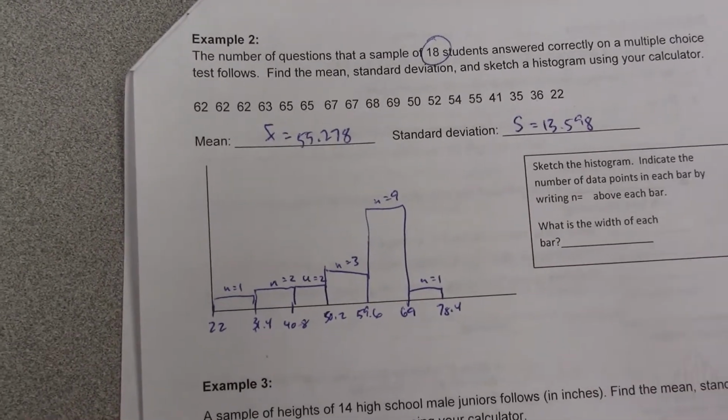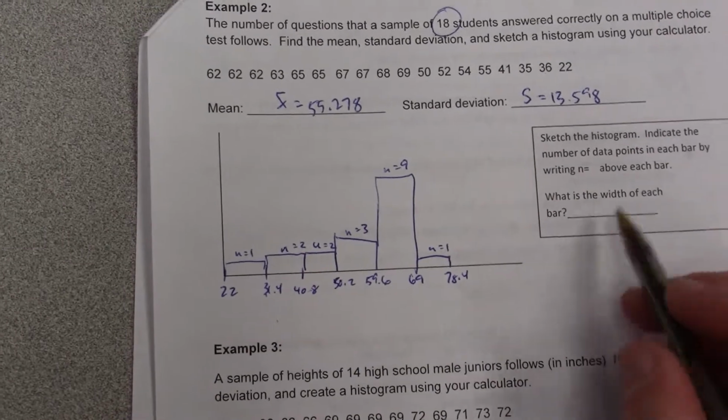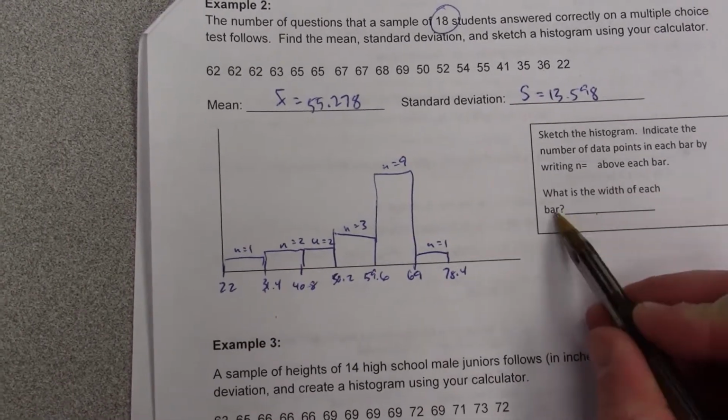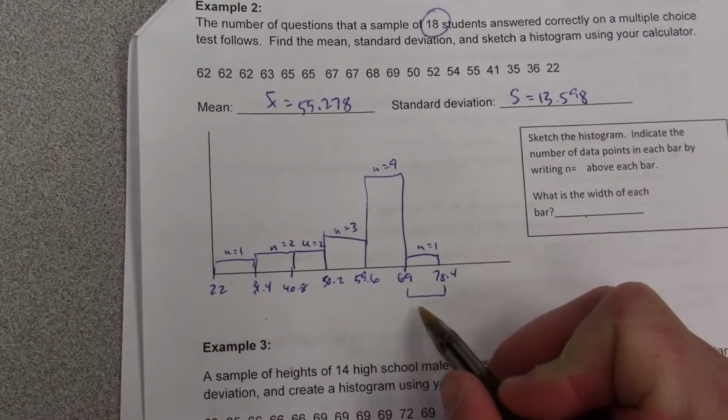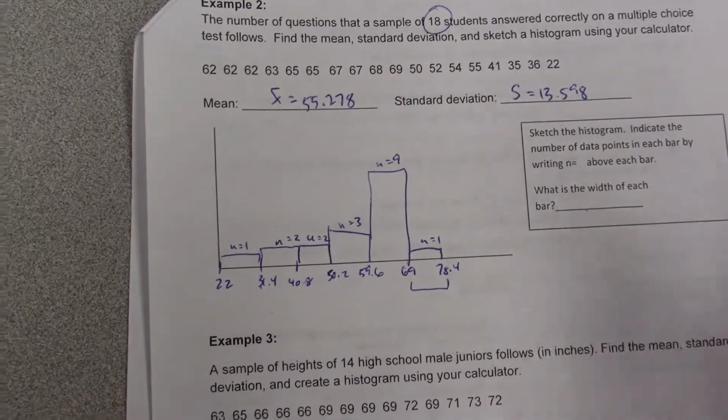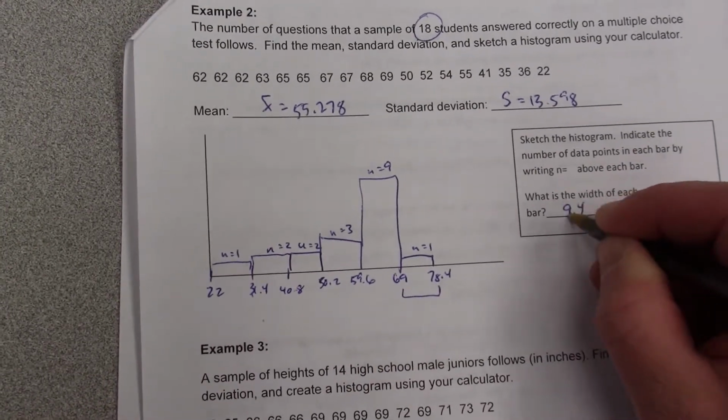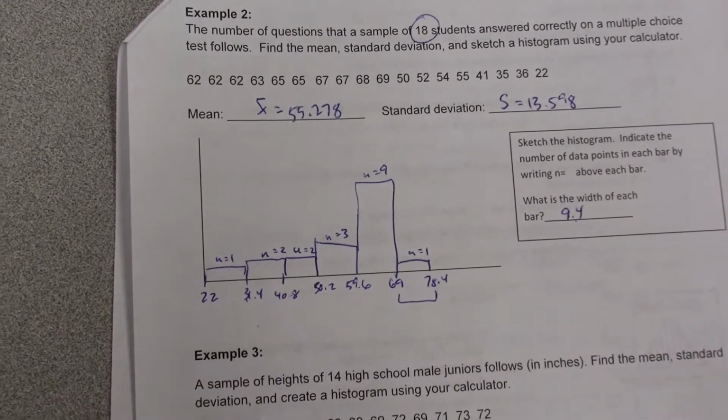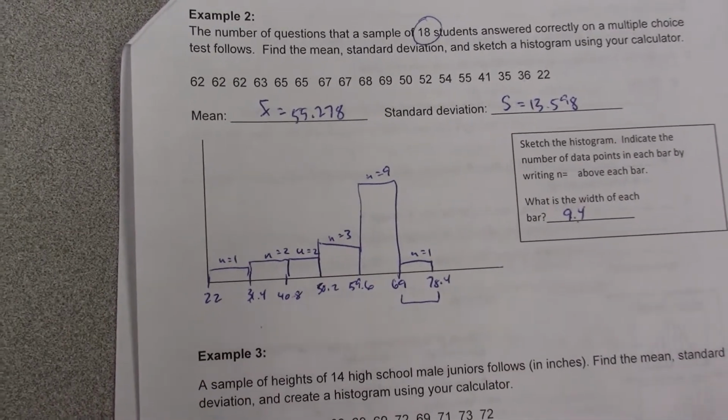So that's the end of the problem. So we'll answer this question over here. What is the width of each bar? So that's saying what is this width right here, right? And so you can see that it is 9.4. And you can use your calculator to help you to do that subtraction if you need to.